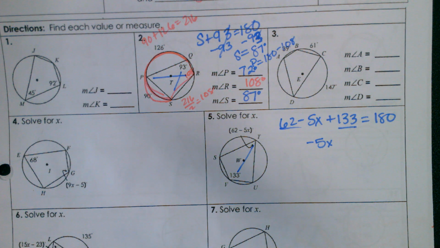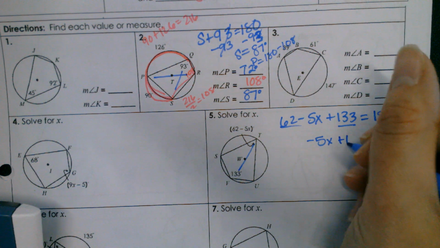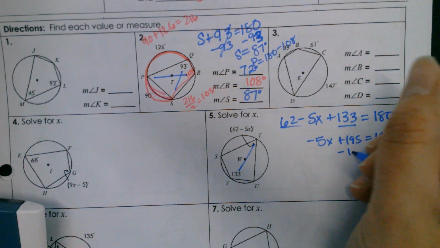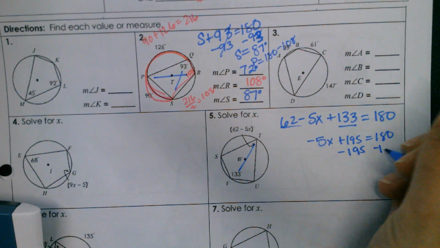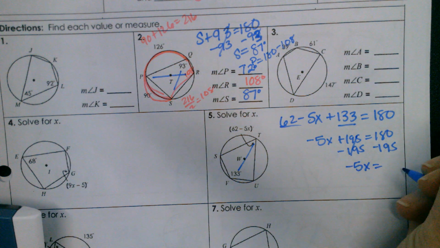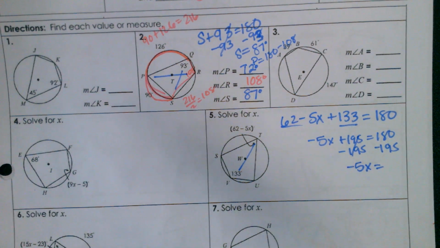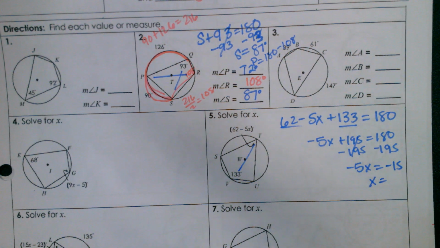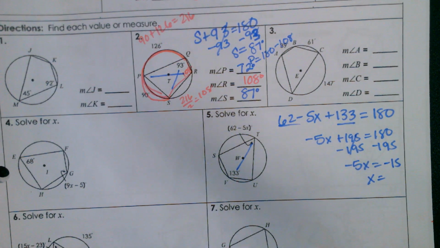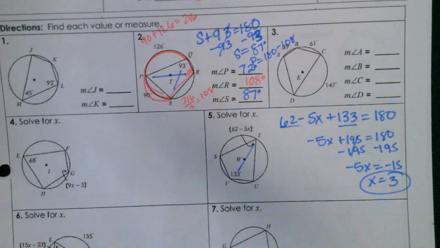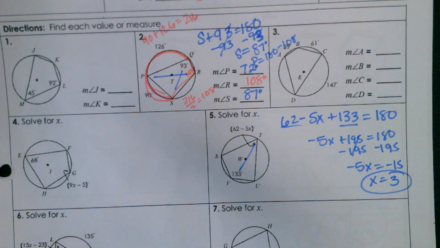They add to equal 180, yes, if they are inscribed in a quadrilateral. Subtract 195 over, we're going to get negative, which is good because our 5 is negative, our x is negative. Is that 15? Negative 15, so x is positive 3. Okay, cool, that's it. We were just looking for x, we weren't looking for anything else.